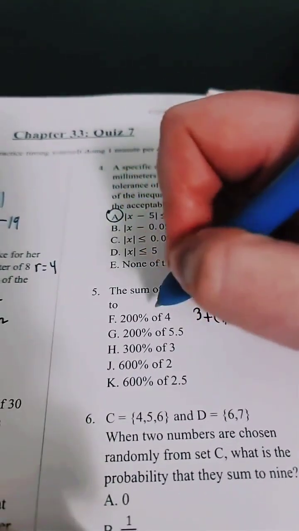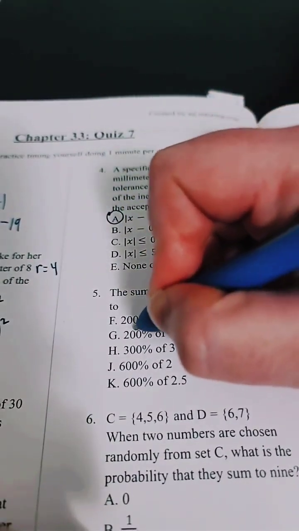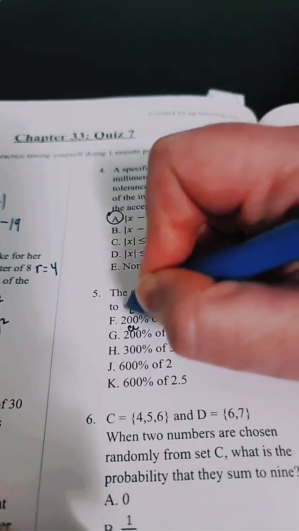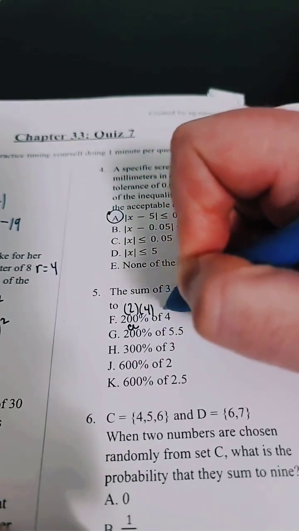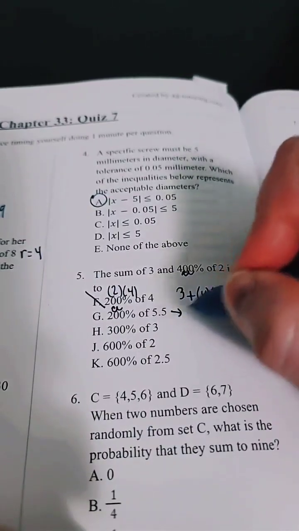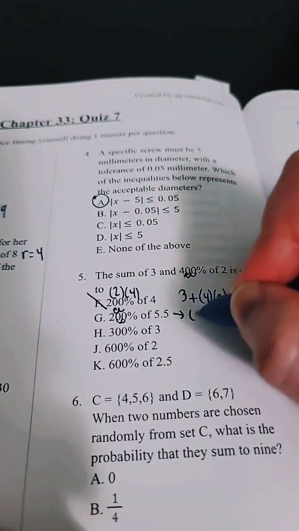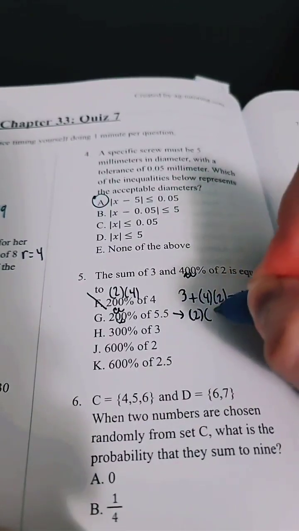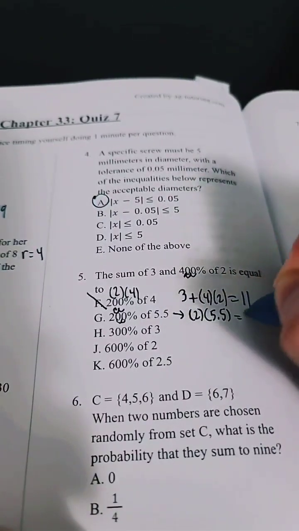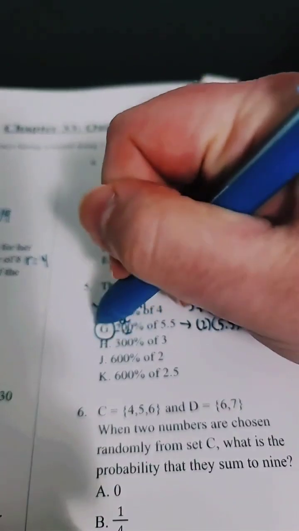So now let's do 200% of 4. Well, if I move the decimal 2 places to the left, that would be 2 times the number I'm taking the percent of, 4. That's 8, that's not 11. So now let's do G. Well, 200, if I move the decimal 2 places to the left, is 2. So that's going to be 2 times the number I'm taking the percent of, 5.5. That does equal 11, so that is correct. It should be G.